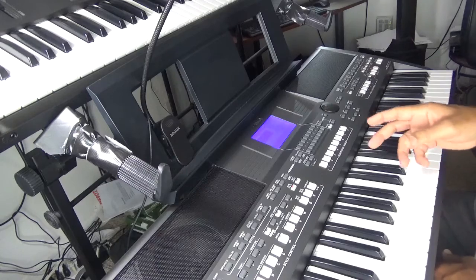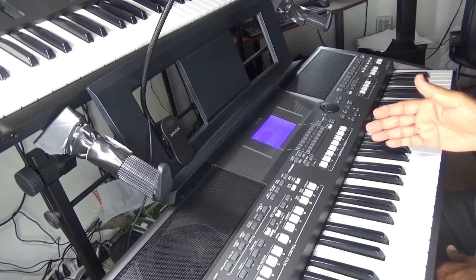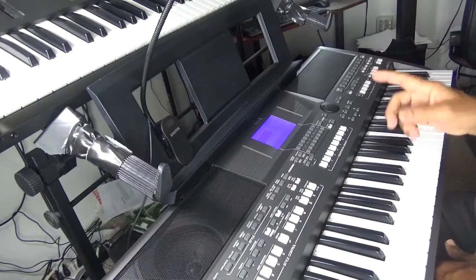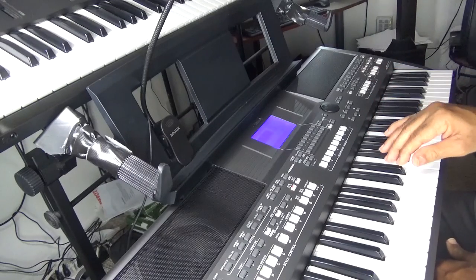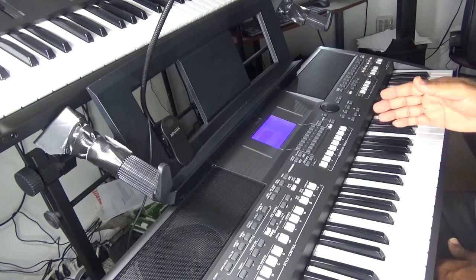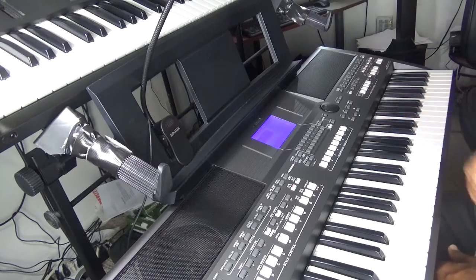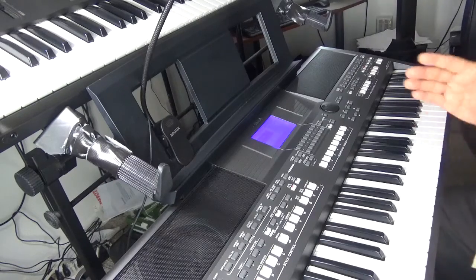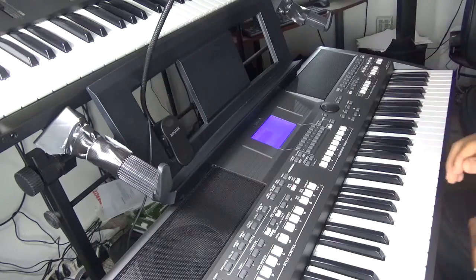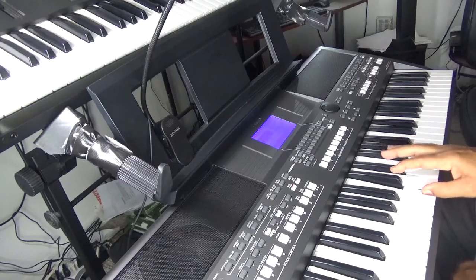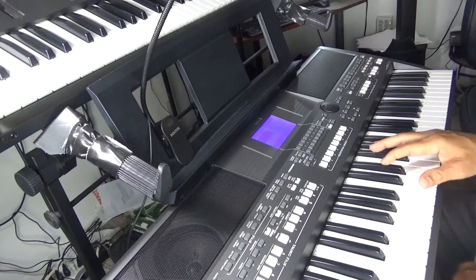So one key is used for two notes, and in music they call it an enharmonic. All right. So it's the same thing on the guitar. I play C on the guitar, one fret, and I move a half step.